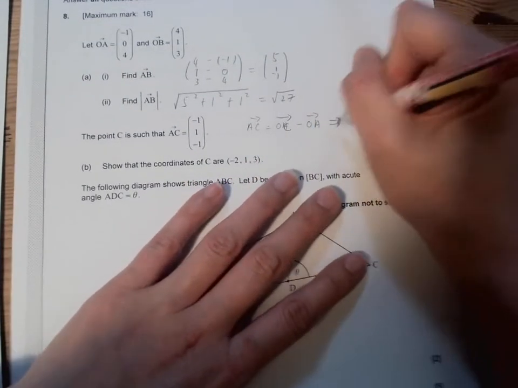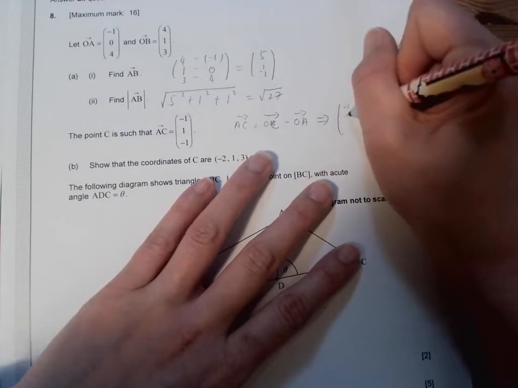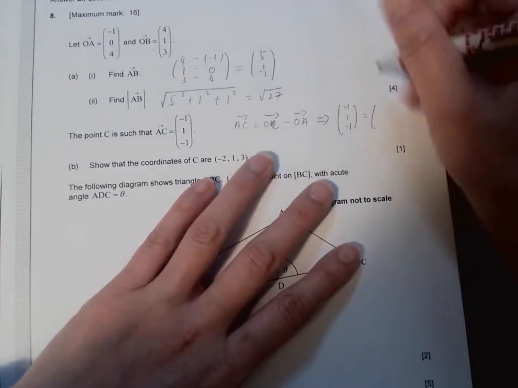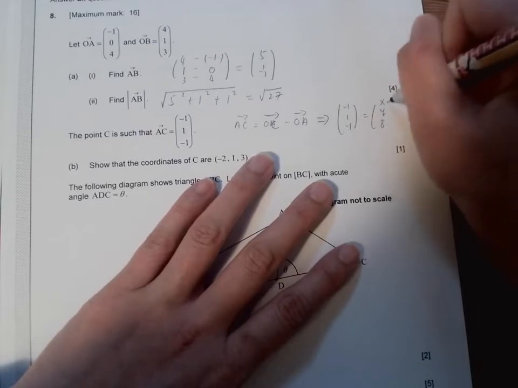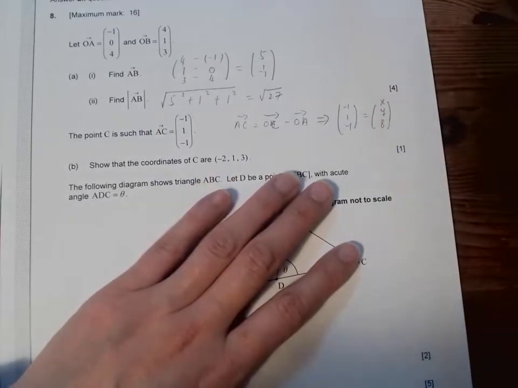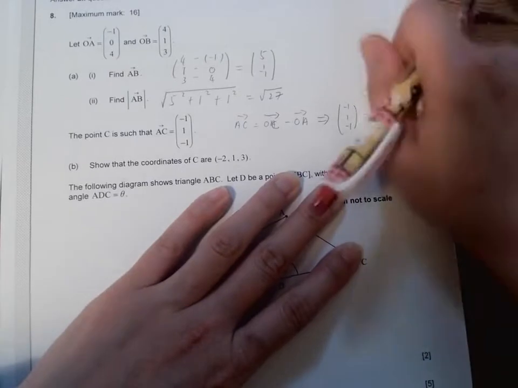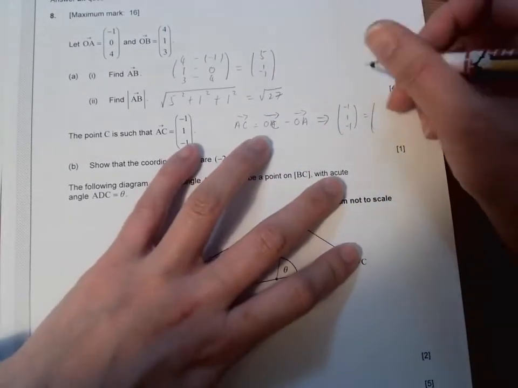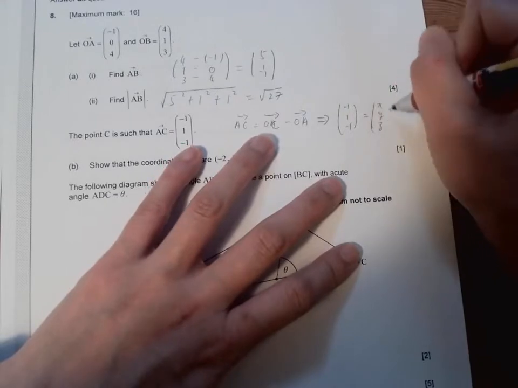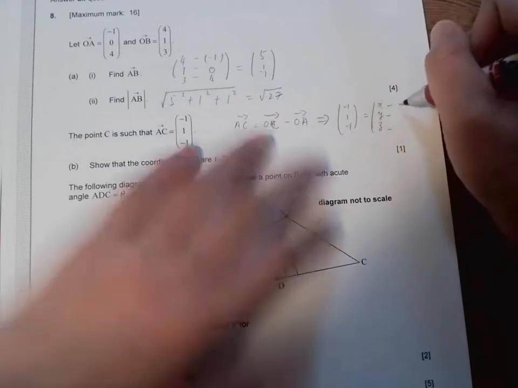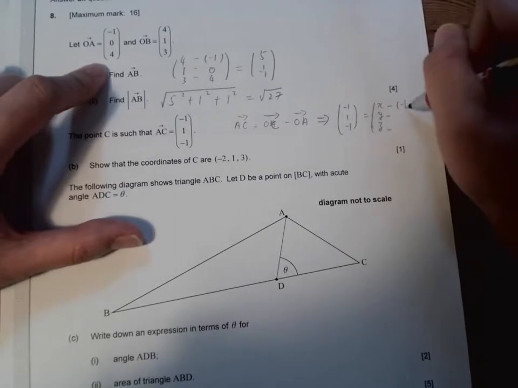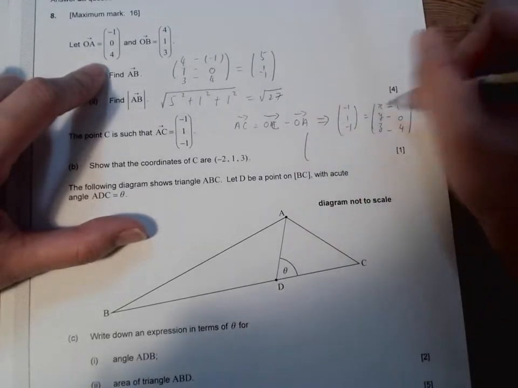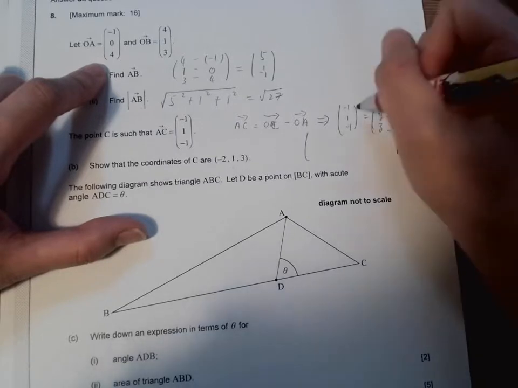So therefore, we will have 1, negative 1, 1, negative 1 equals x, y, z. So we do not know C yet. So x, y, z minus the A here. So we have negative 1, 0, and 4, which gives us x, y, z, so x plus 1 equals negative 1.